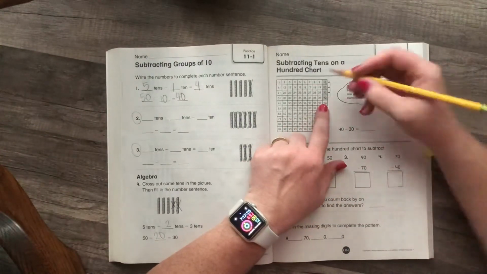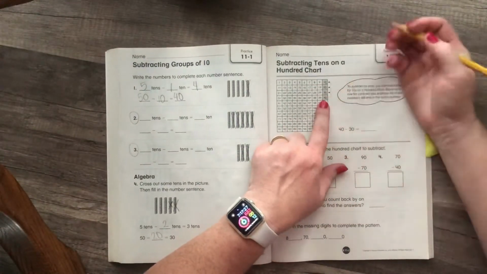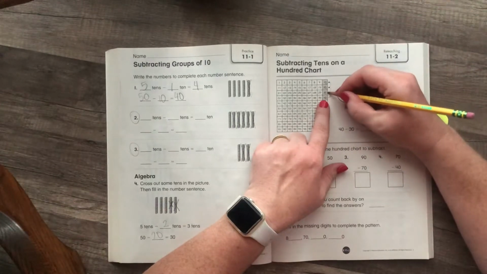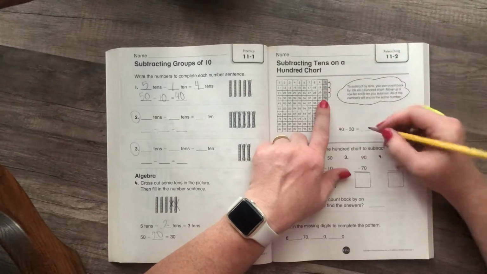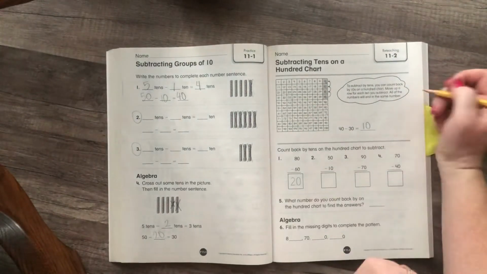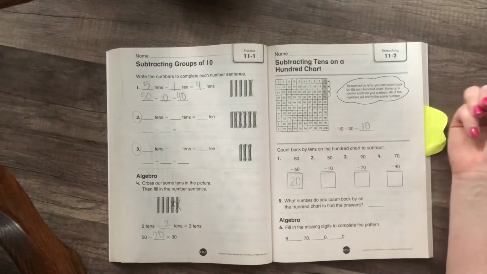40 minus 30. So here's 40, and we're going to go backwards 30. 10, 20, 30. What did we stop at? 10. Very good. Let's try this one, number 1.